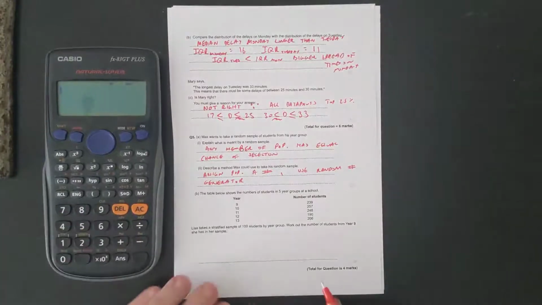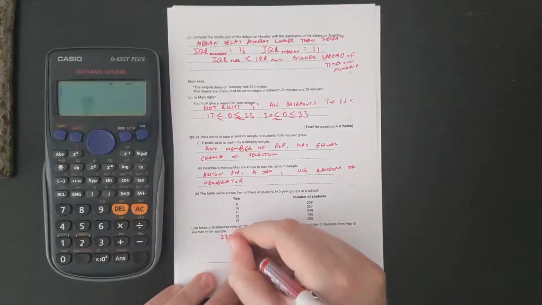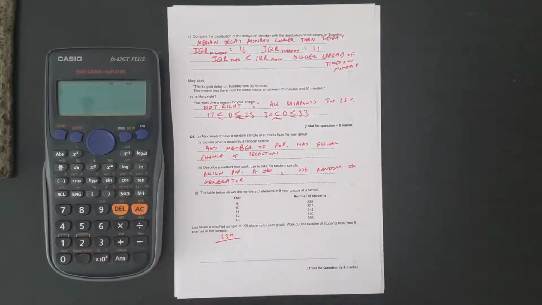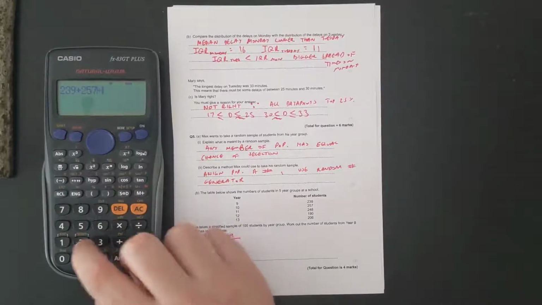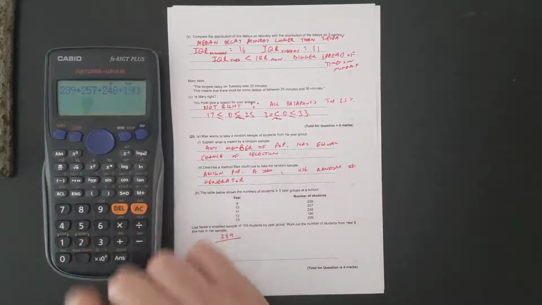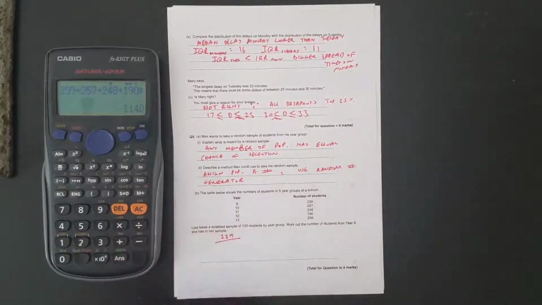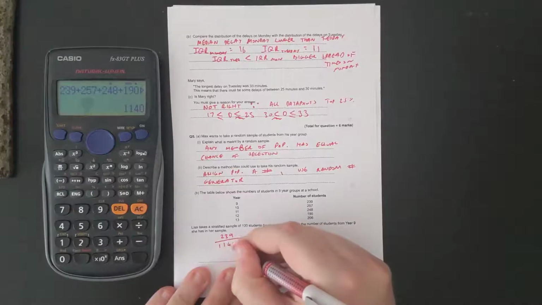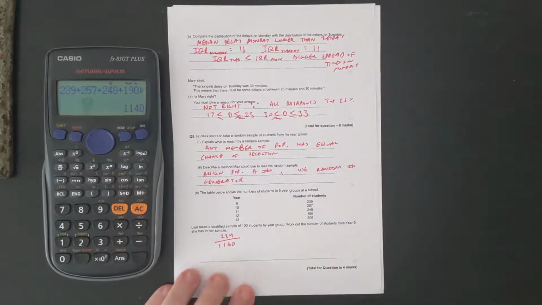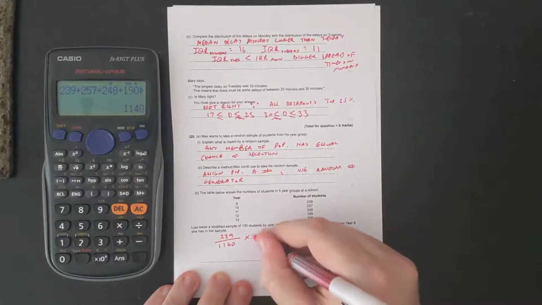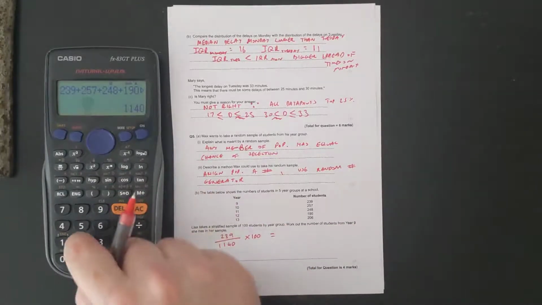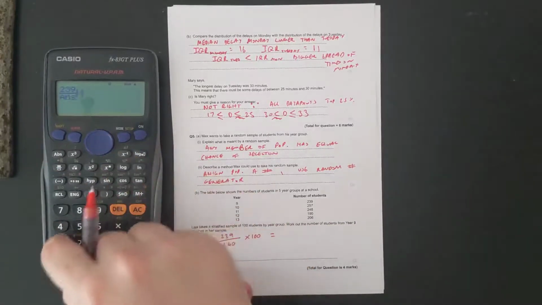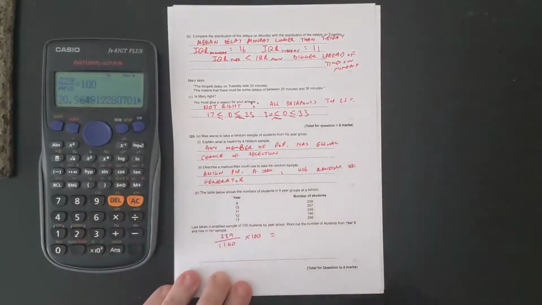So in order to compute that, I know I have 239 year 9 students out of a total of 239 plus 257 plus 248 plus 190 plus 206, so out of 1,140 students. So that's the proportion of year 9 students I have in my overall population. My sample is of 100 students, and so that proportion of 100 students, so I have 239 over answer times 100, is how many I need in my sample.